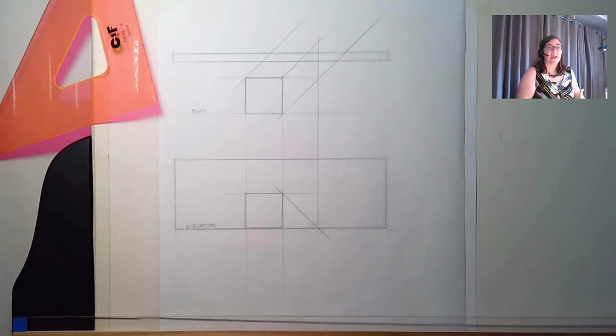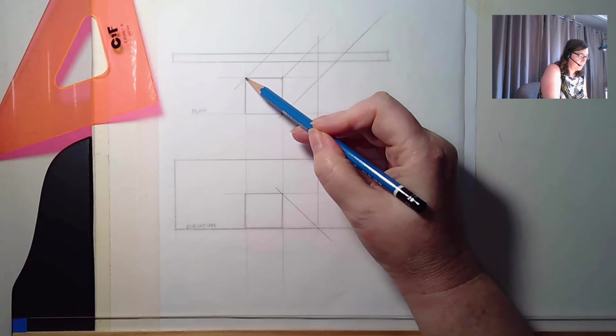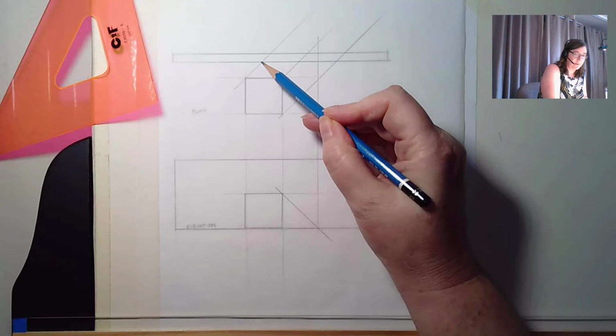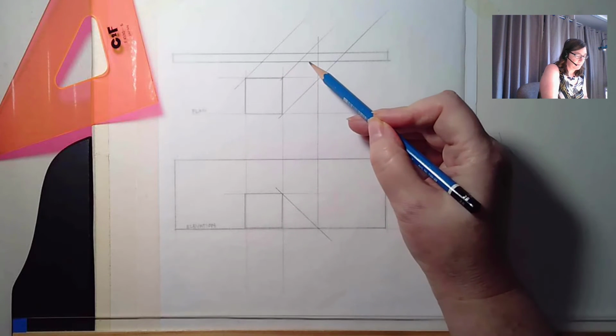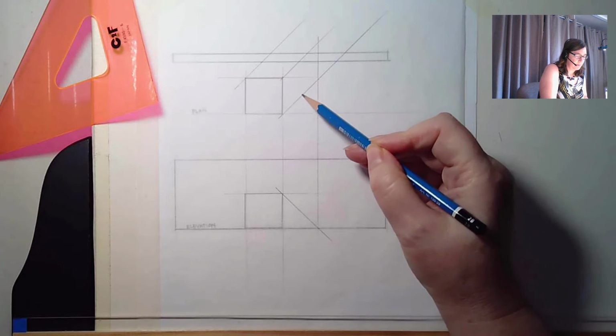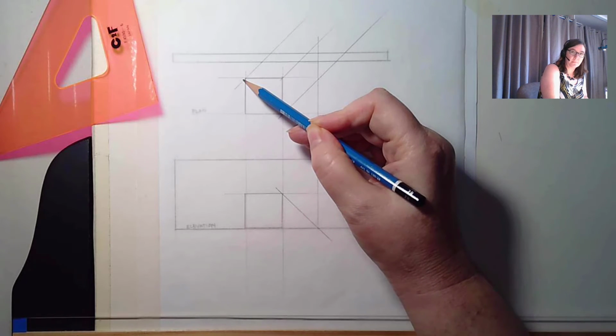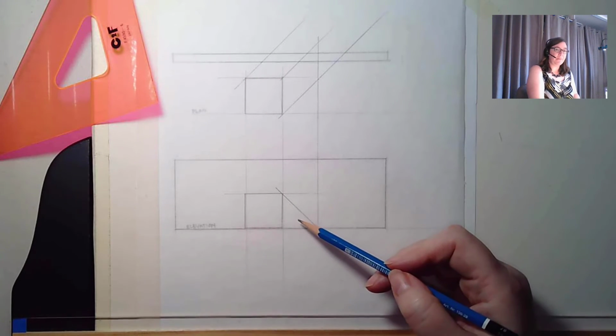So the plan shadow in this case is pretty easy to figure out. All right, it's going to be right here. Hit the wall and stop. All right, this way, come back out, down that way. All right. But what about the elevation view?